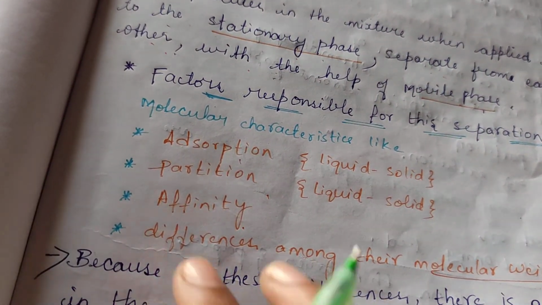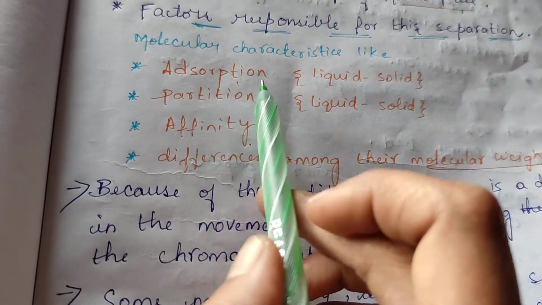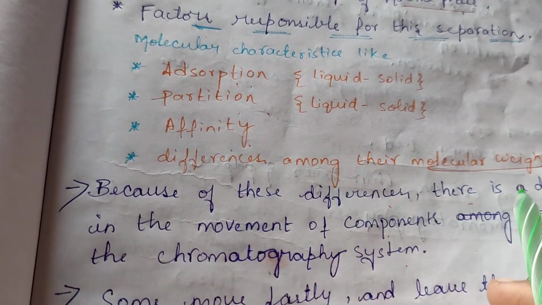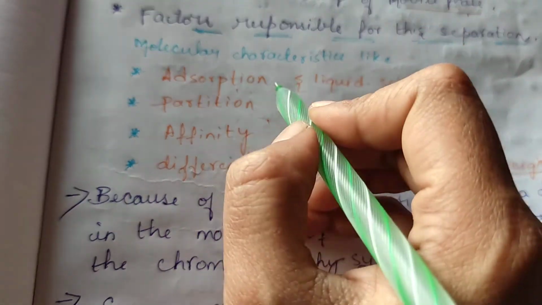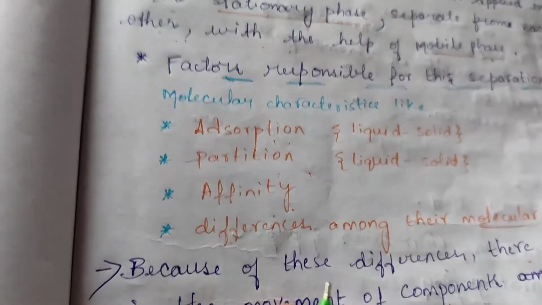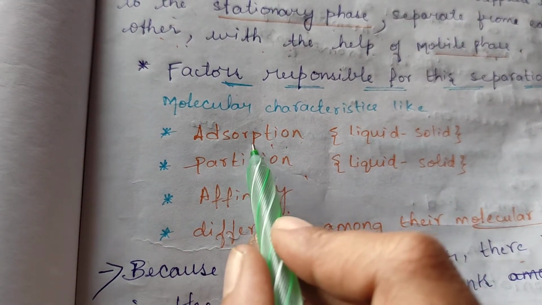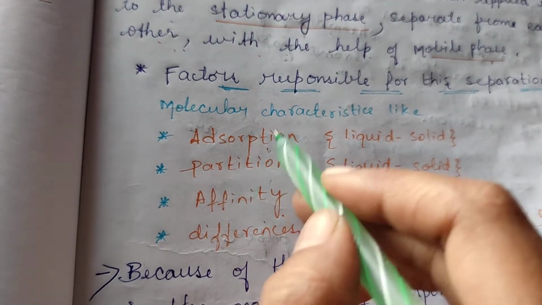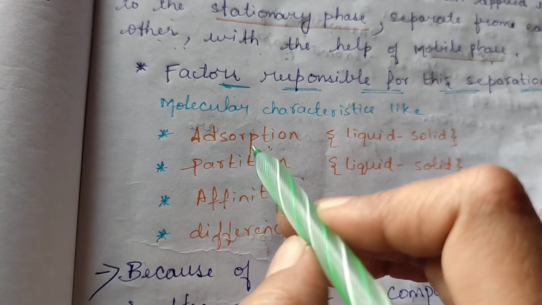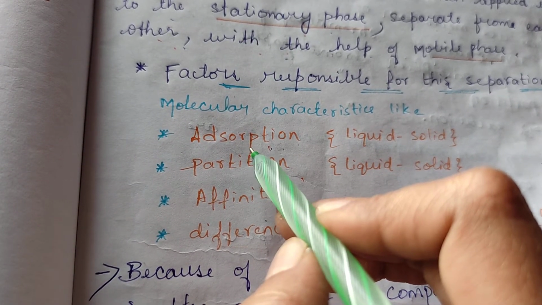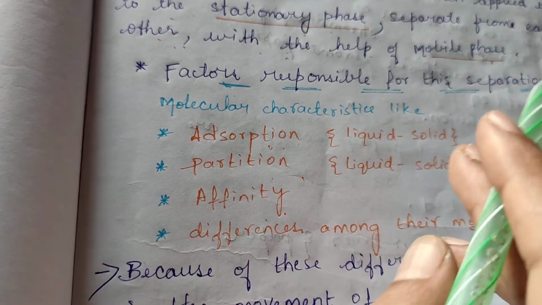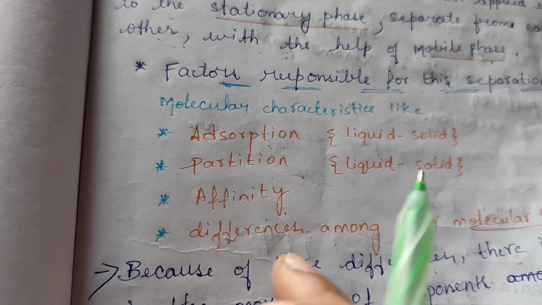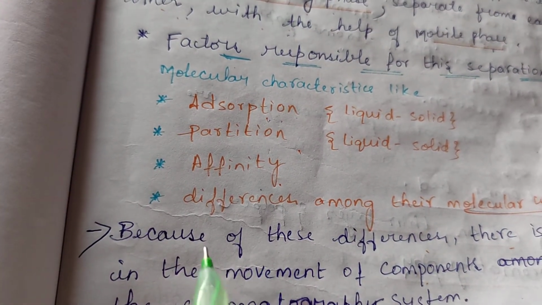Some factors are responsible for this separation of the mixture. Those are adsorption, partition, affinity, and molecular weight. For example, the molecules having more adsorption to the stationary phase, what do they do? They stay a longer time on the stationary phase. And the molecules having less adsorption to the stationary phase move very fast. In this way the components are separated, and by these reference values we can identify the compounds.